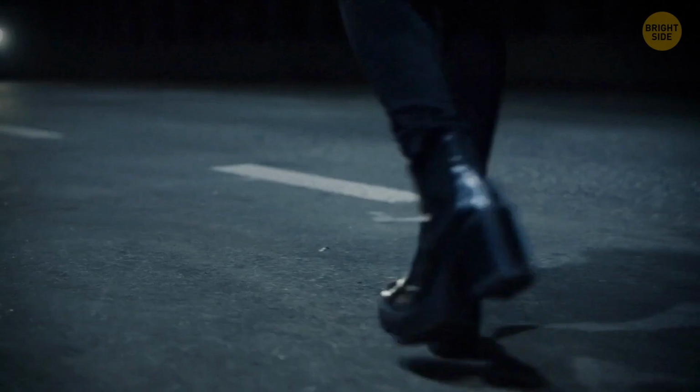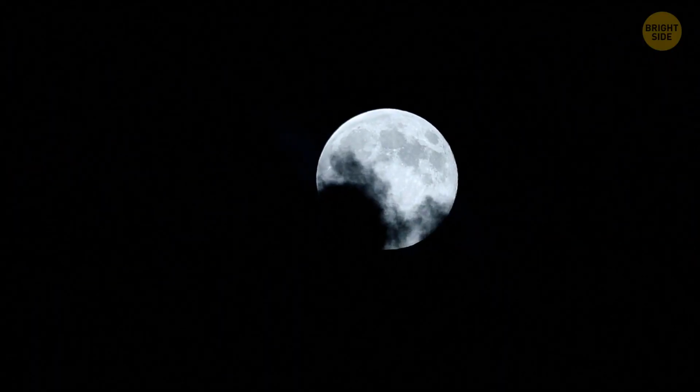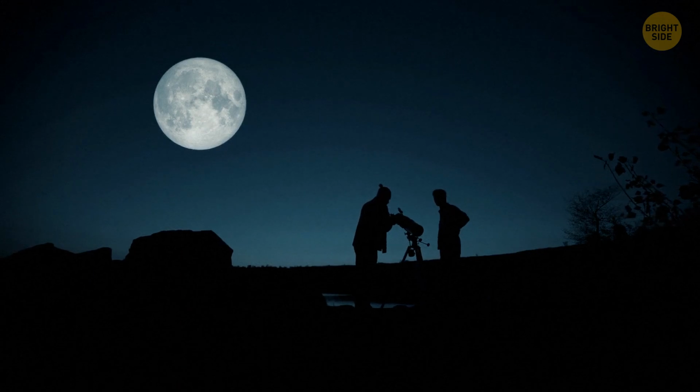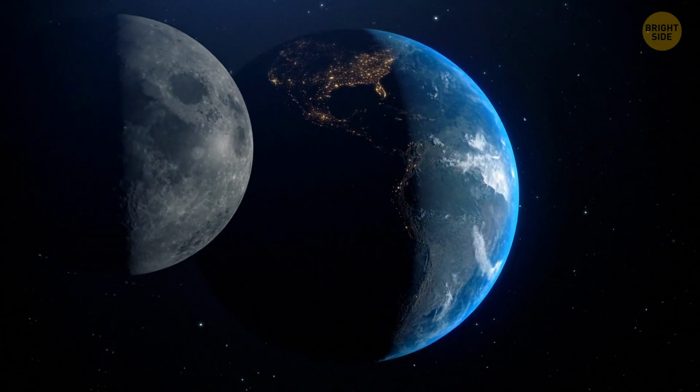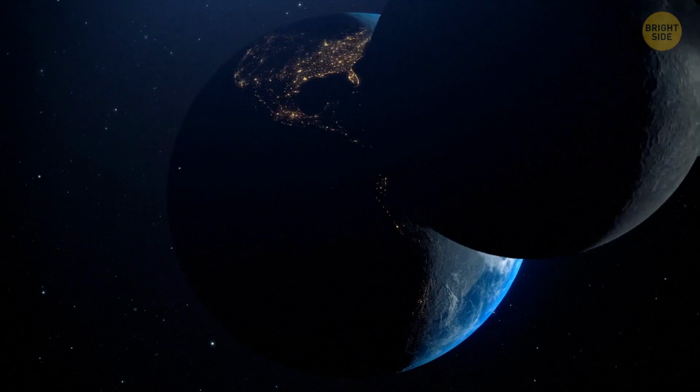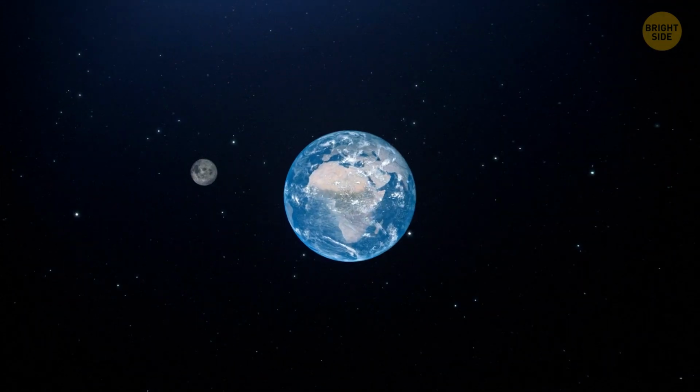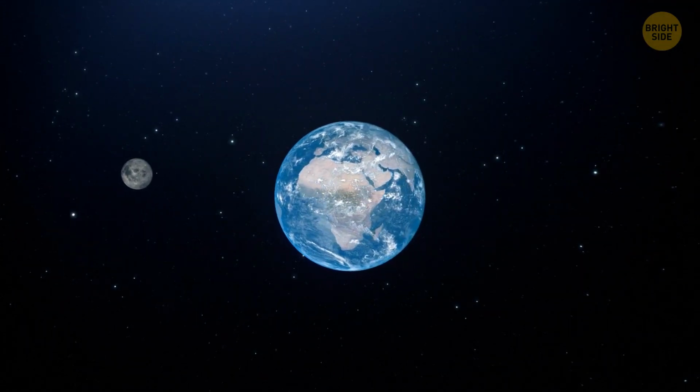It's dark outside, almost 2 a.m. You go outside and look at the sky, and here it is, a bright, full moon. You might think you know a lot about Earth's natural satellite, but let me ask you this: how did it form? The answer is, nobody knows. But of course, there are theories.